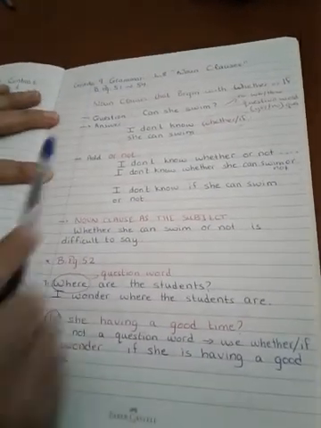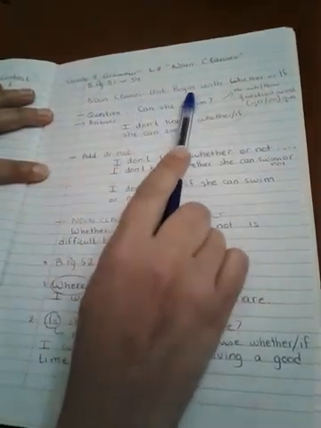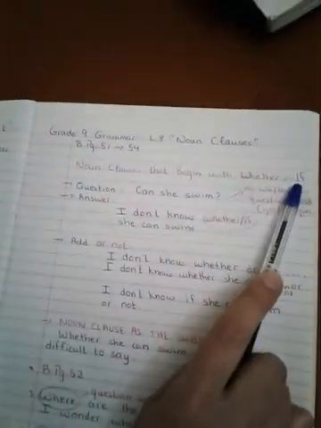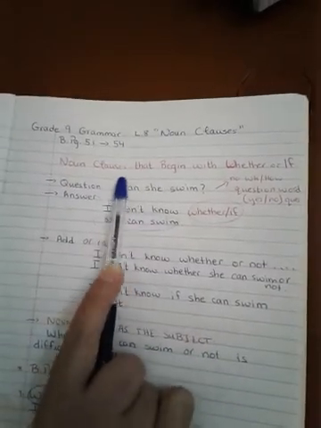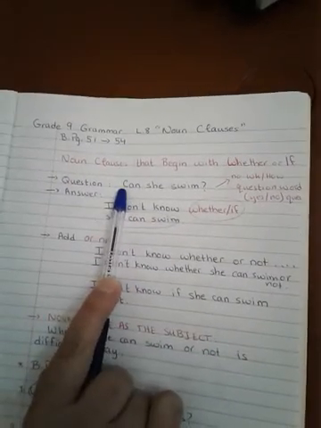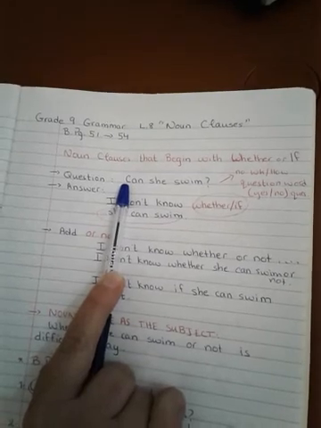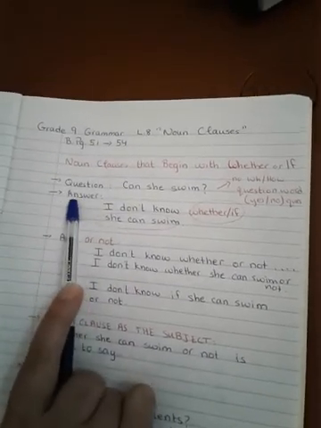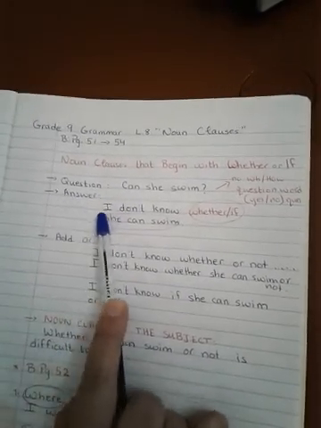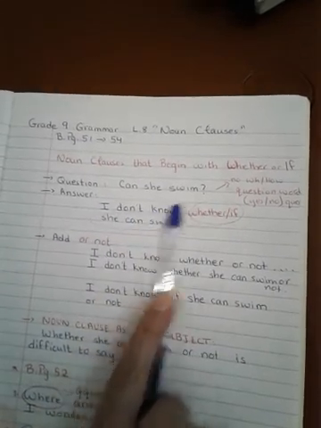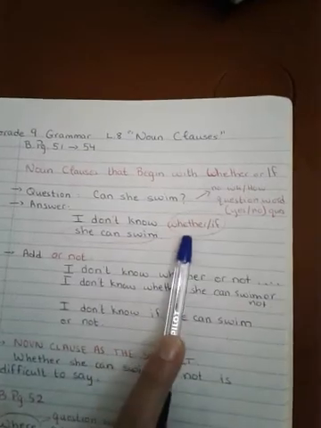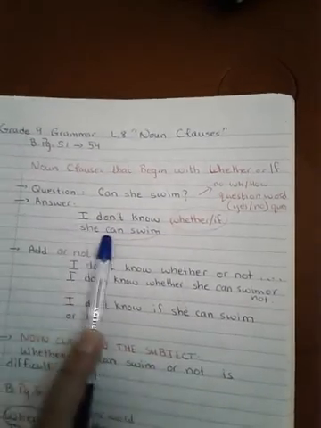So today we're gonna learn about noun clauses that begin with whether or if. Okay, let's see the question. Can she swim? Can is not a WH question word. Okay, so how will I answer that? You answer that by doing the following. I don't know. You add whether or if. Whether or if she can swim.